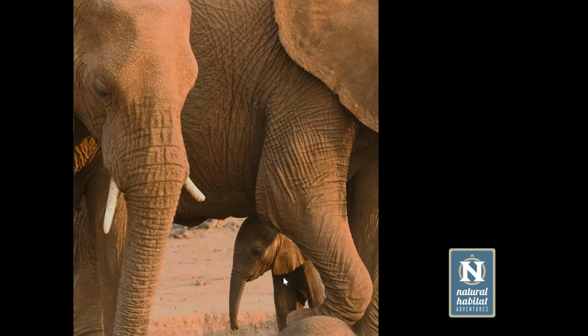And this was just one particularly cute little youngster, probably fitting under mom's front legs, so probably only about 3 months old. So very small. Still hadn't mastered the use of its trunk. It's quite interesting to watch them because they run around with what looks like a piece of wet spaghetti because they don't know what to do with it.